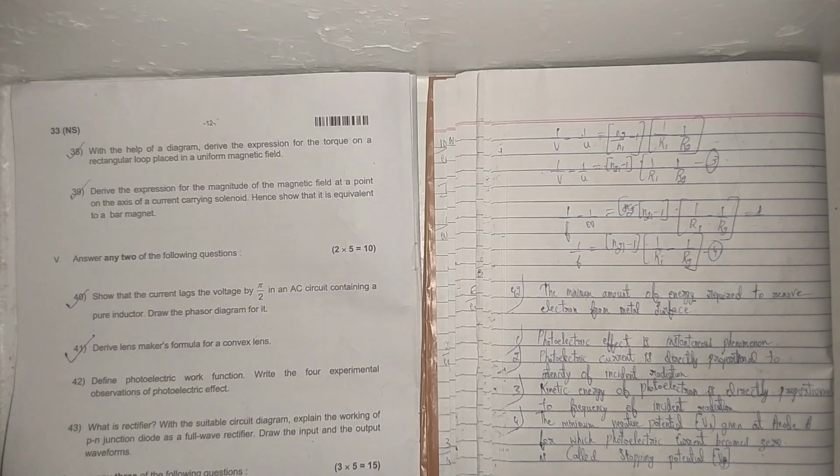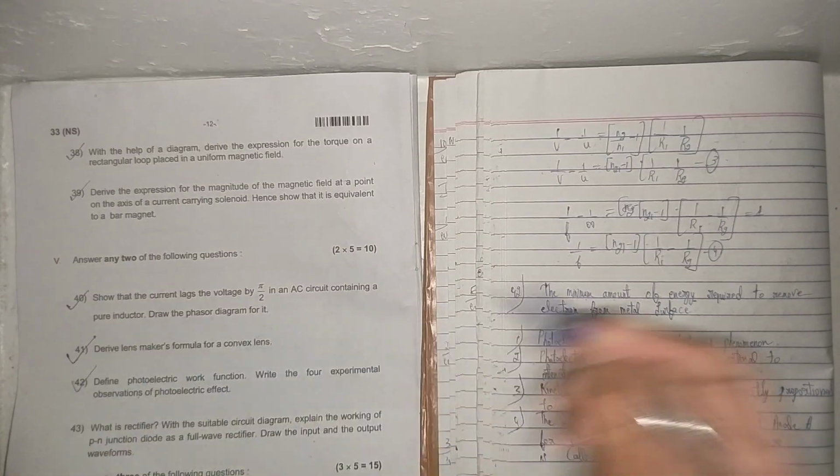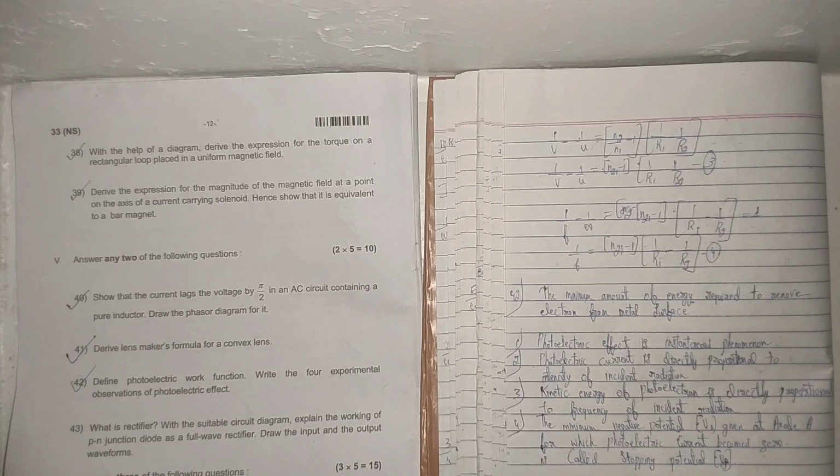So 42nd question is done. One mark for this, explain what is photoelectric work function, and for writing the 4 experimental observations of photoelectric effect you will get another 4 marks. So totally 5 marks you will get.